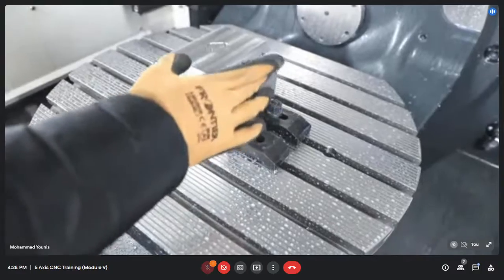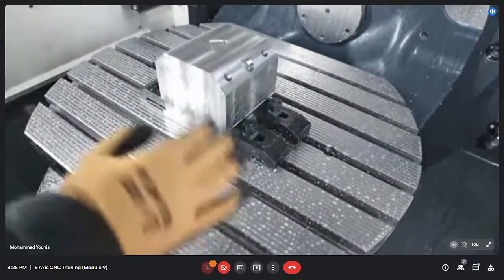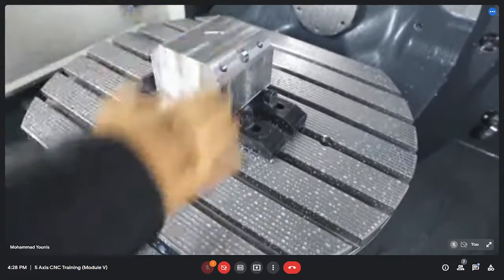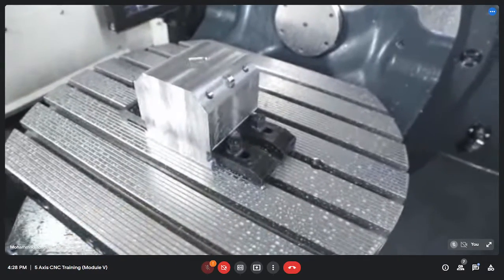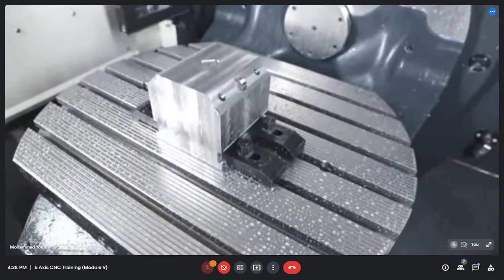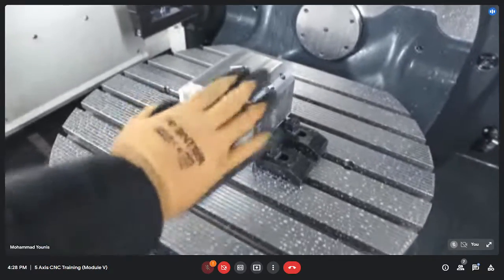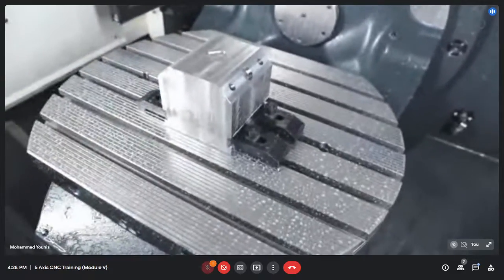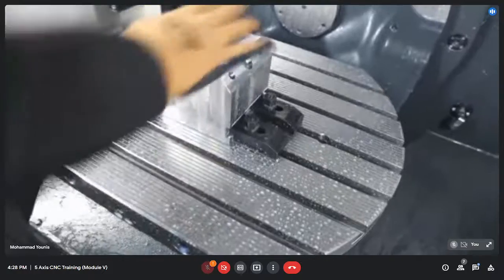Here we can do these operations, or we can form some other shapes. We can do some spigot milling or pocket milling. We can do such programs at any angle of the workpiece, and on any side of the workpiece except the bottom one, and at any point of the workpiece.